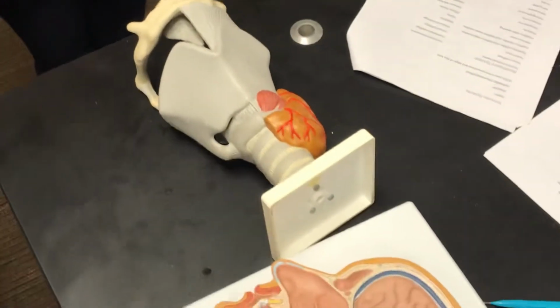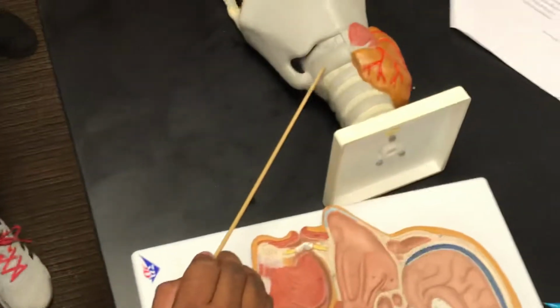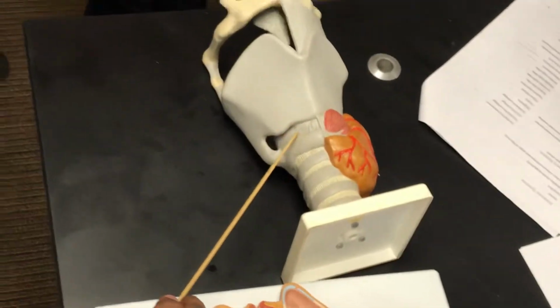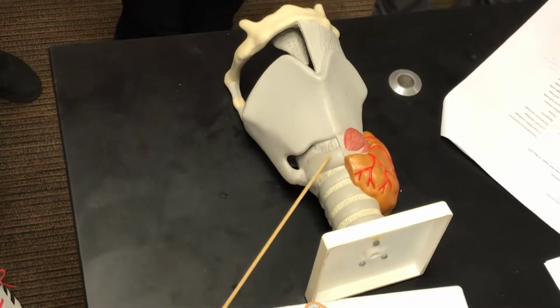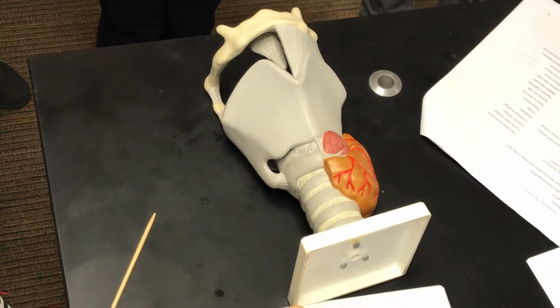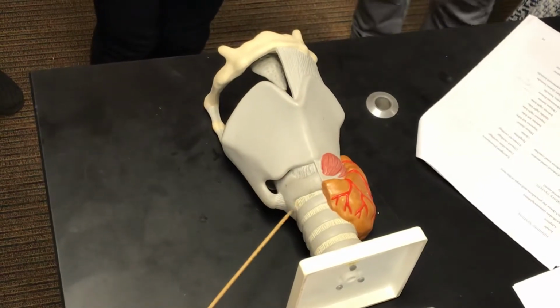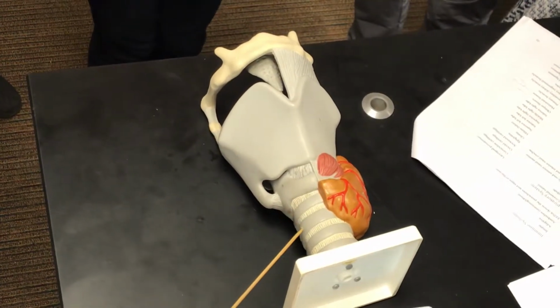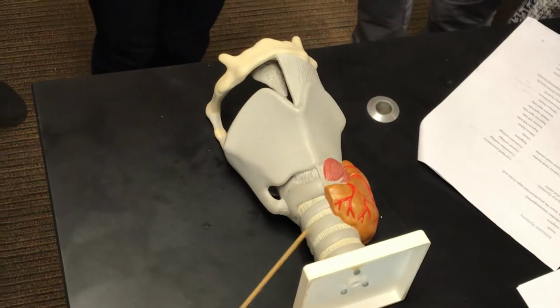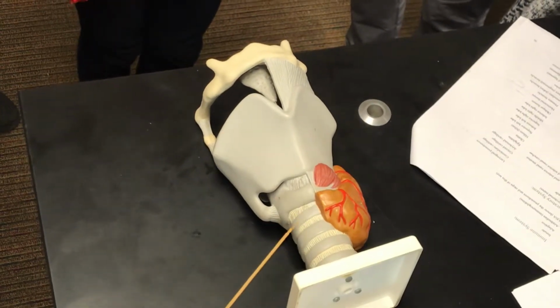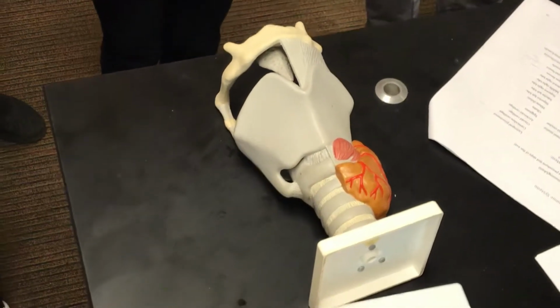Okay, the other one says cricothyroid ligament is right here. Right? Cricothyroid ligament. Last one is cricotracheal ligament. That's these right here. Okay? Right? And these are called what? Tracheal cartilage. Okay? Tracheal cartilage.